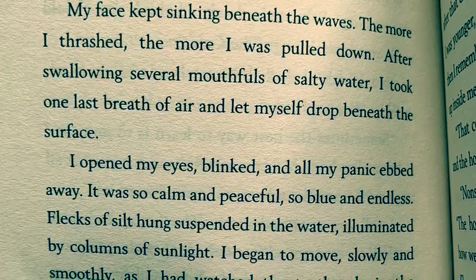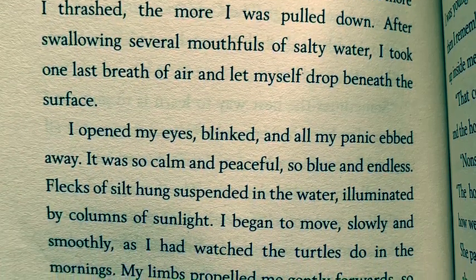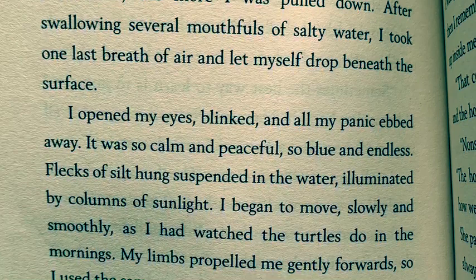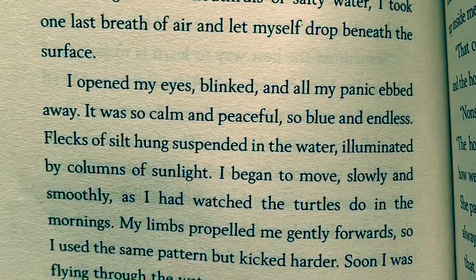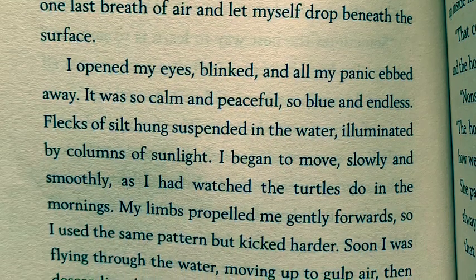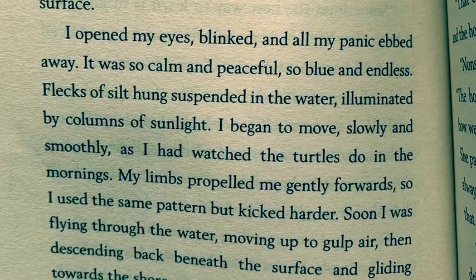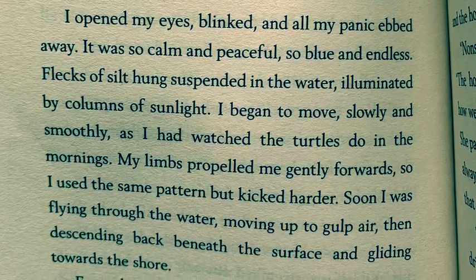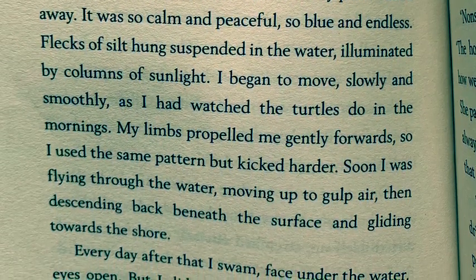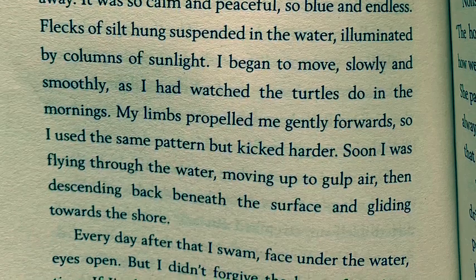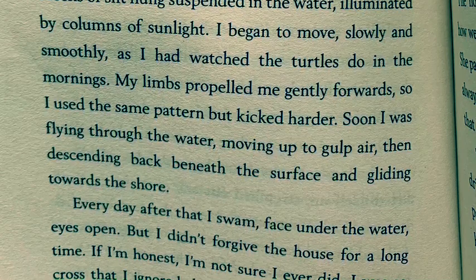It was so calm and peaceful, so blue and endless. Flecks of silt hung suspended in the water, illuminated by columns of sunset. I began to move, slowly and smoothly, as I had watched the turtles do in the mornings. My limbs propelled me gently forwards, so I used the same pattern but kicked harder. Soon I was flying through the water, moving up to gulp air, then descending back beneath the surface and gliding towards the shore. Every day after that I swam, face under the water, eyes open. But I didn't forgive the house for a long time. If I'm honest, I'm not sure I ever really did.